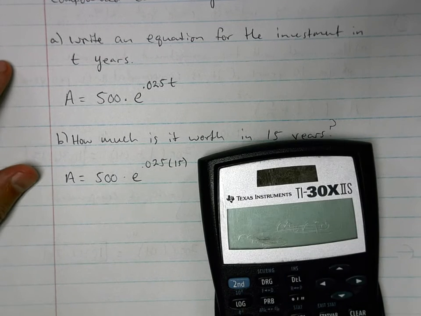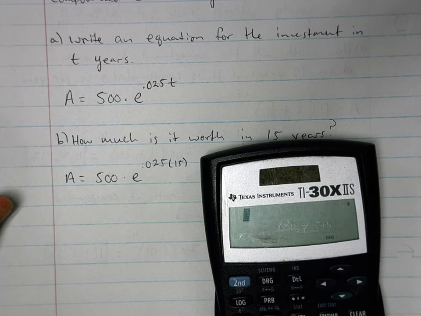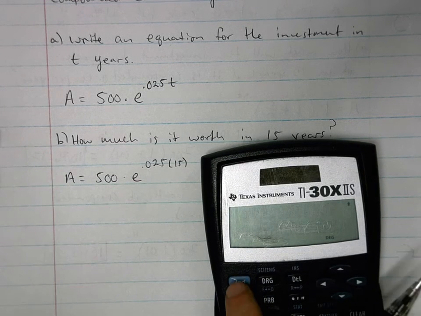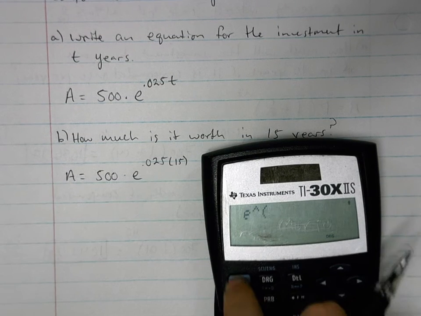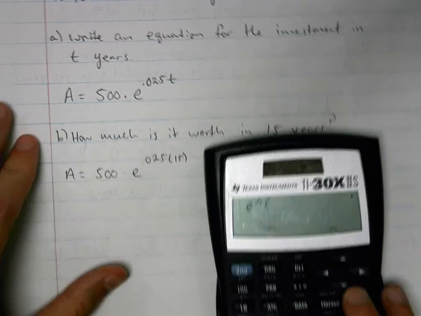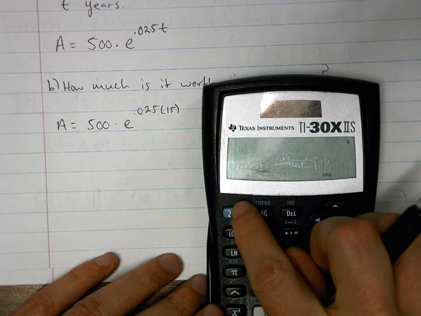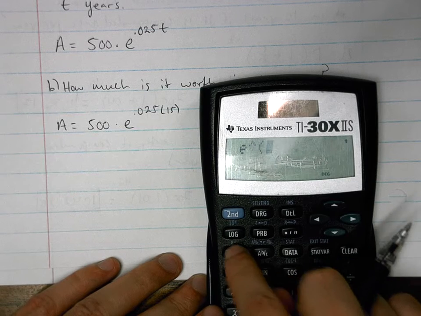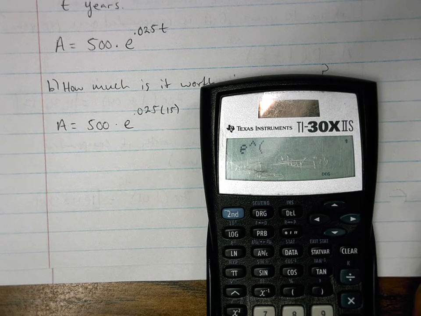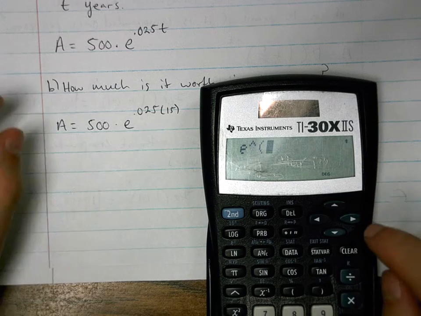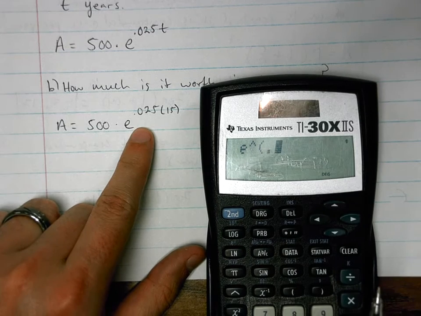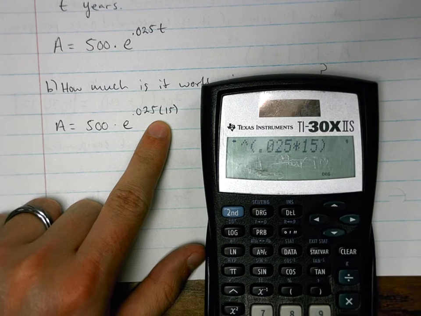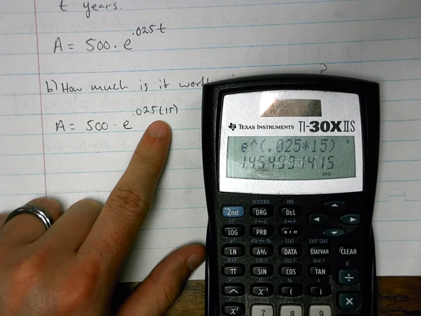So in our calculator, let's do the exponent first. The number e is right above ln x. So you push second, ln, and that will give you e. So e to the 0.025 times 15 power is equal to that number right there.